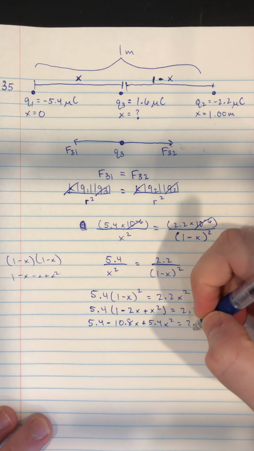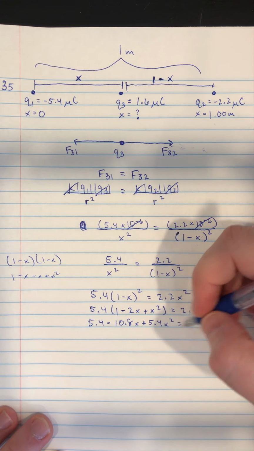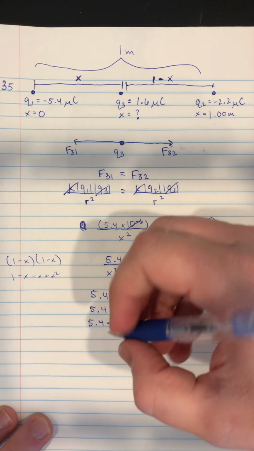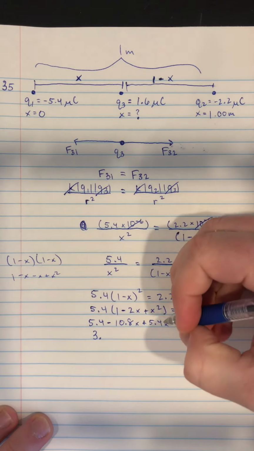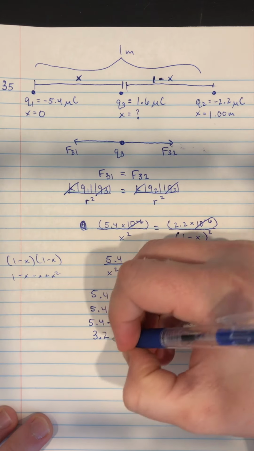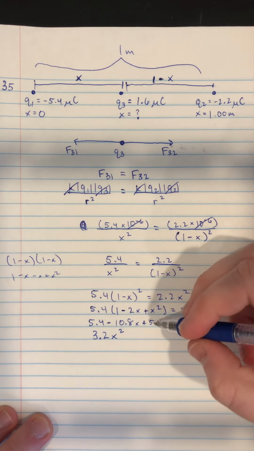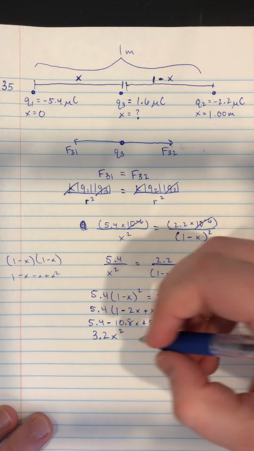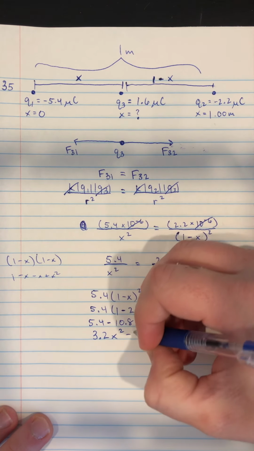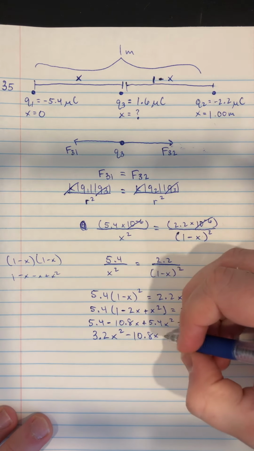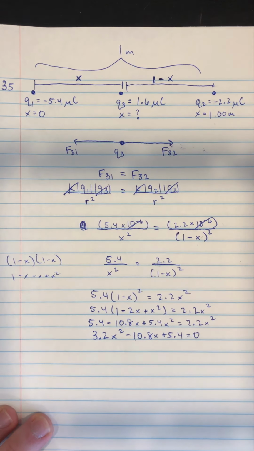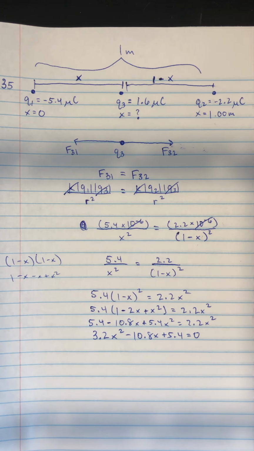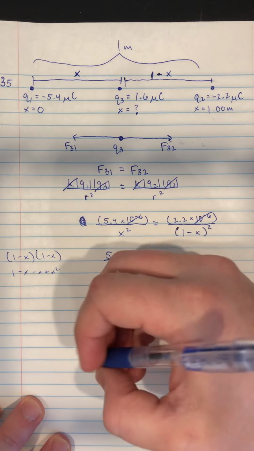So we subtracted 2.2, so we'll end up with 3.2 x squared, right? If we subtracted 2.2, that'll give us 3.2 x squared minus 10.8x plus 5.4 equals 0.